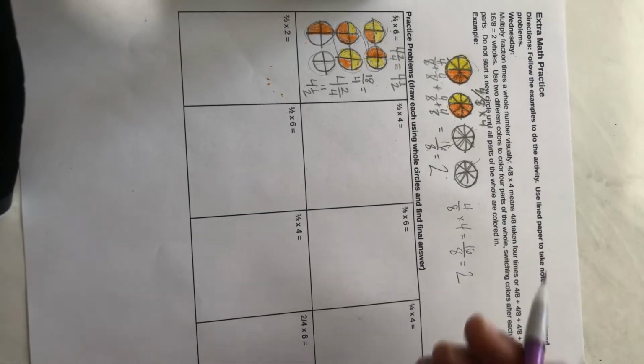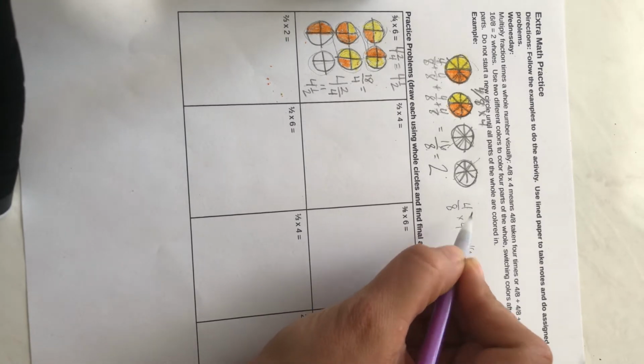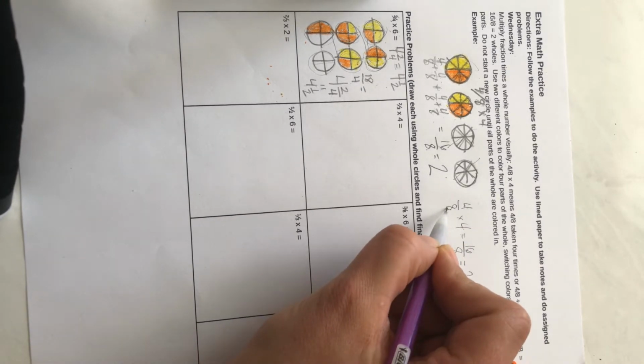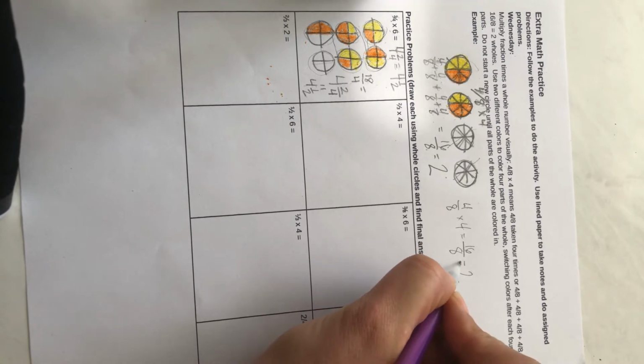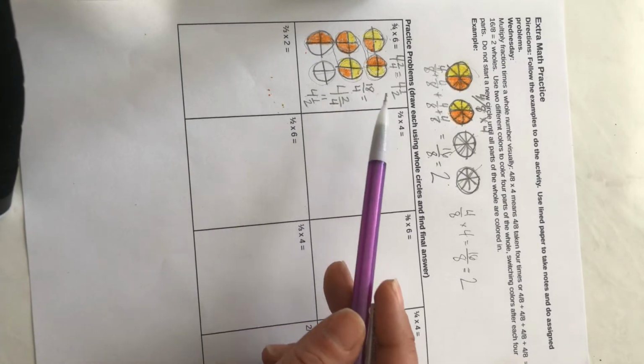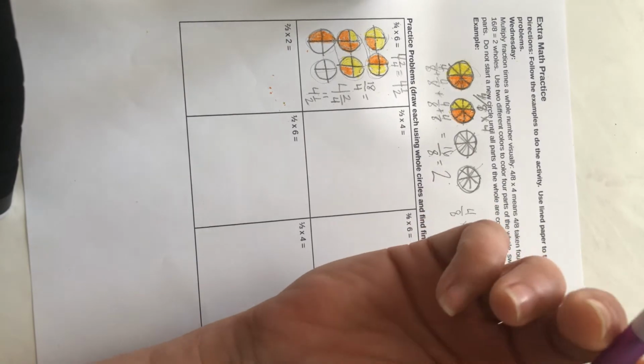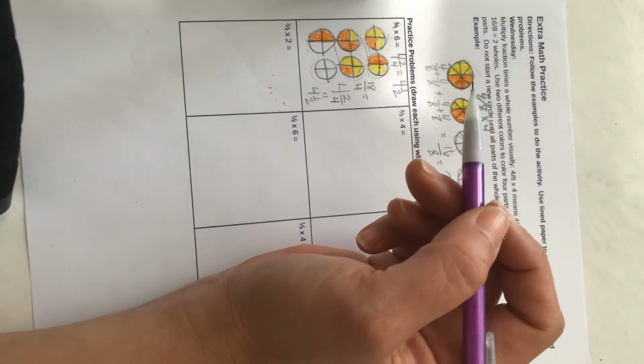To do that mathematically, you multiply the numerator times the whole number. 4 times 4 equals 16. Put that over the denominator, which is 8. Convert that into a whole number. 16/8 is equal to 2 wholes. So the first one, I went ahead and did 2, just to show you how it can also turn into a mixed number. So this is 3/4 times 6.